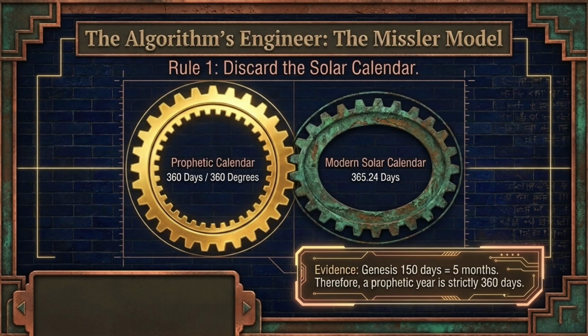And then something changed it. They propose that a catastrophic event later altered the Earth's orbit to our current, slightly elliptical 365.24-day reality. But whether you accept the astrophysics of that or not, the rule stands. Prophetic math requires a 360-day year.